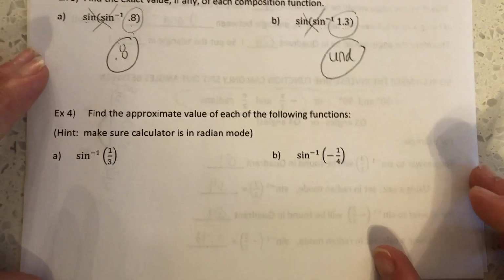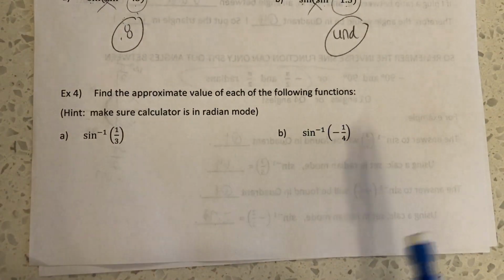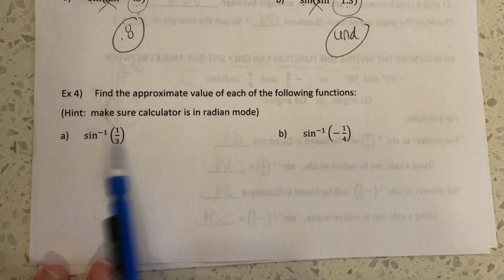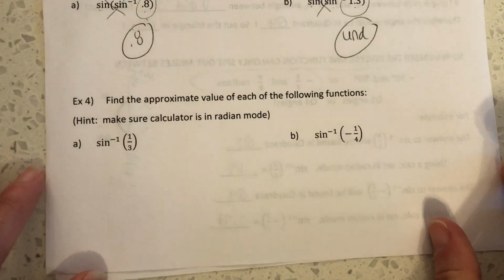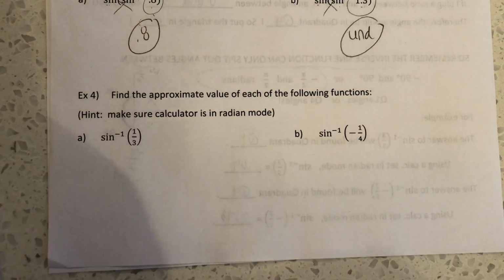All right, and then the last one says just find the approximate value of each of the following questions. If they say approximate, you're allowed to use your calculators. Just make sure your calculator is in radian mode because normally they want the answer in radians. All right, and that means you're probably going to have to round your answer to, I think they say, 4 decimal places. All right, let's practice.